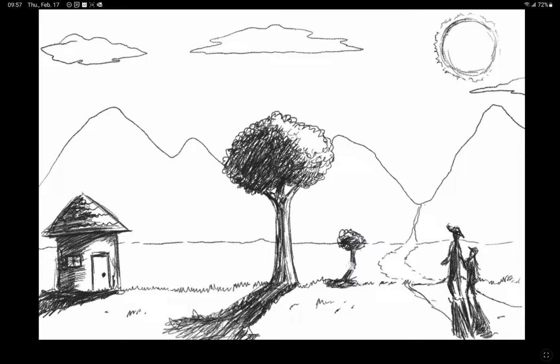Let's see. Can I add more trees if I wanted to? Okay. Maybe I can add another hut over here. Really far away. Put it all in shadow. Okay. That tree seems to be a lot smaller, depending on the distance. So I'll make another one over here as well.